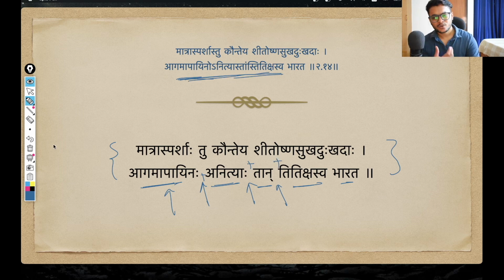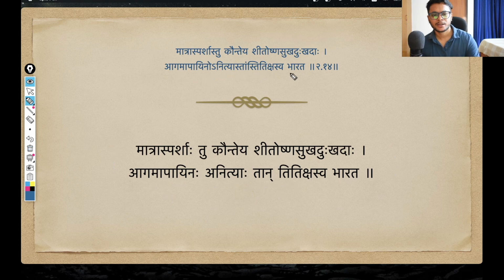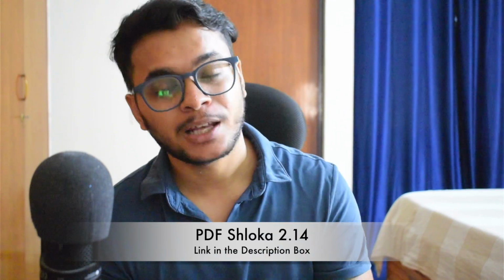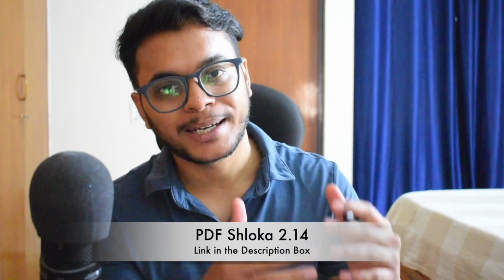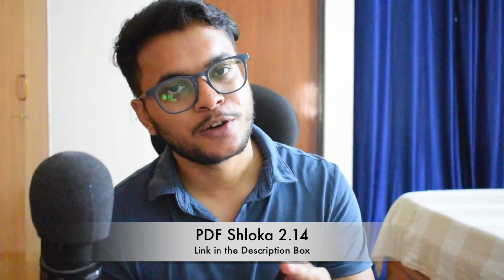All the sandhi detail is, as usual, in the PDF file. These words that you see, Shitoshna, Sukha, Dukkha, Daha, are also combined from individual words, but this is a samasa. When we decode the shloka, we take a look at the samasa. Again, all the details of what sandhis are happening in the shloka are available in the PDF file, along with the word by word breakdown of the entire shloka, downloadable from the link in the description box. So I won't go into that part. We'll directly jump into the decoding of the shloka.